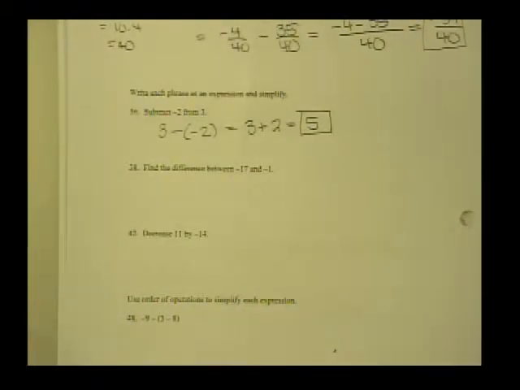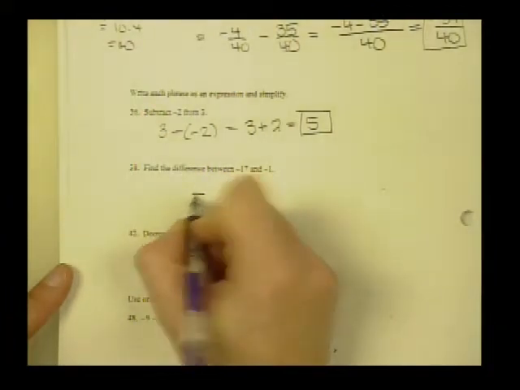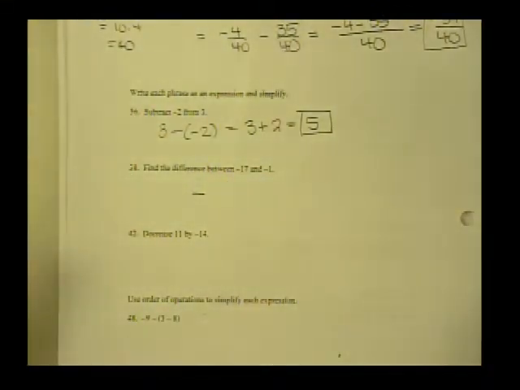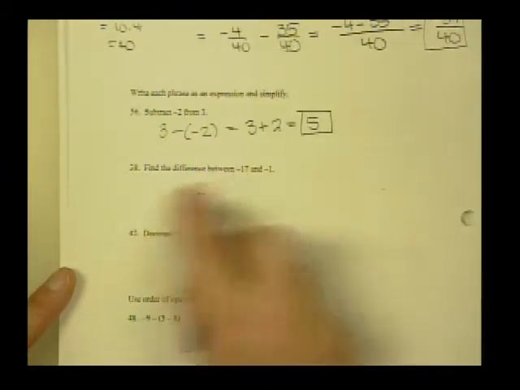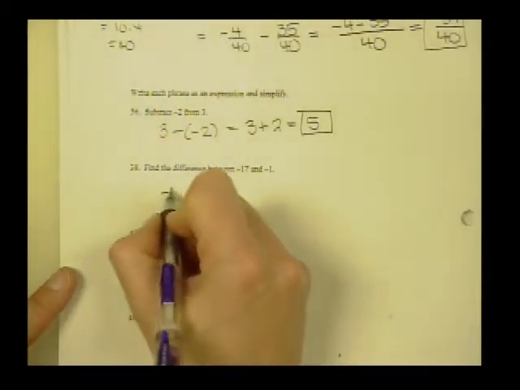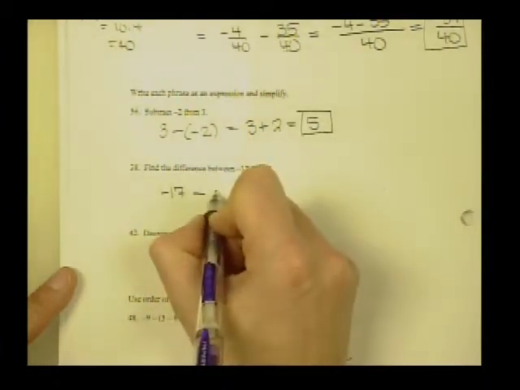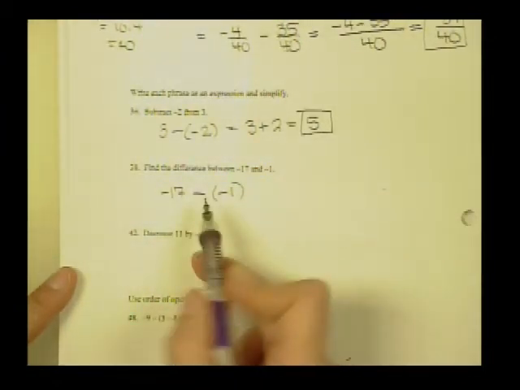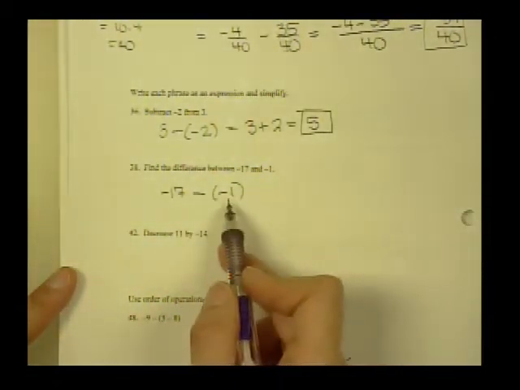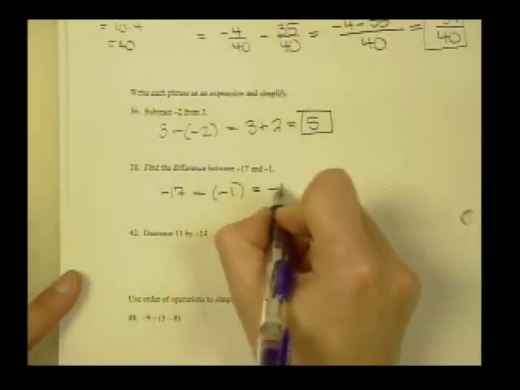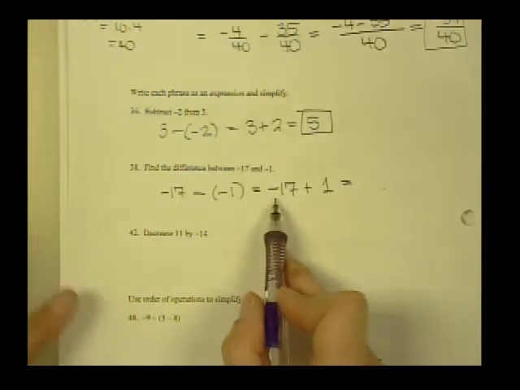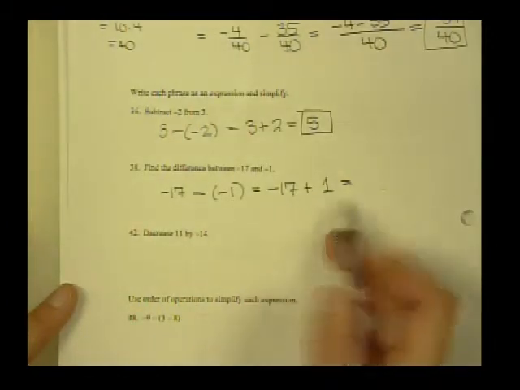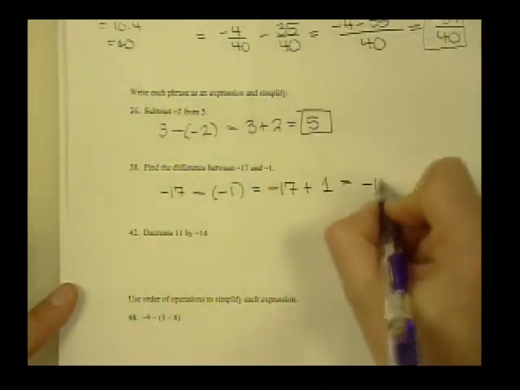Difference also means to do subtraction. Which number comes first here? Yeah, when they say difference between, the first number they talk about is the number that comes first. So -17 and -1. So minus a negative, that will change to positive. So you were down $17 and then you won $1. So down 16.